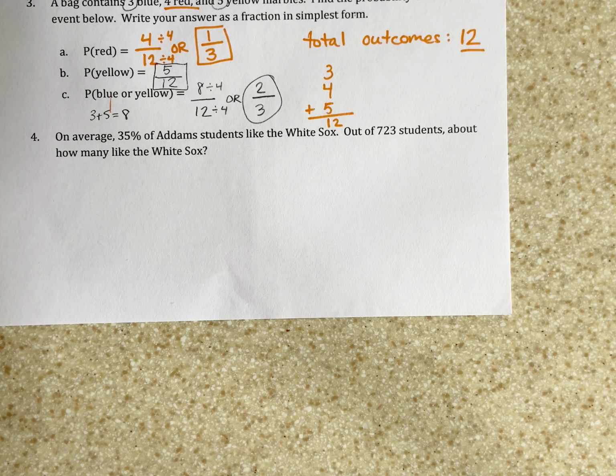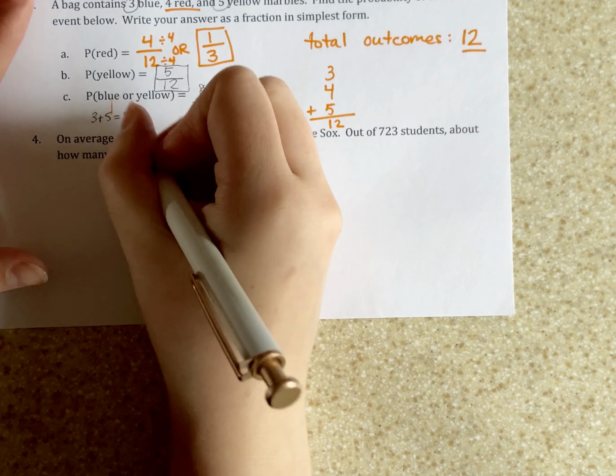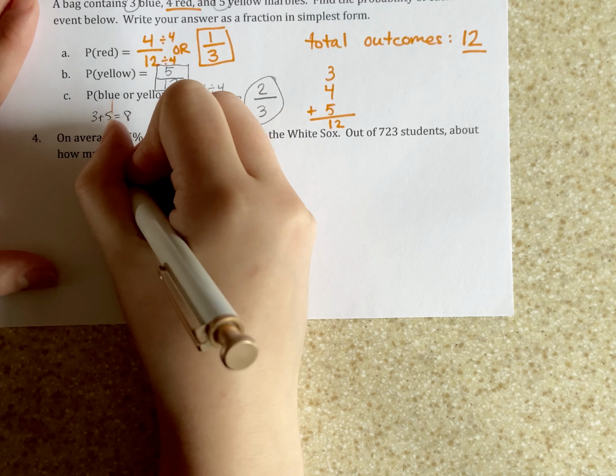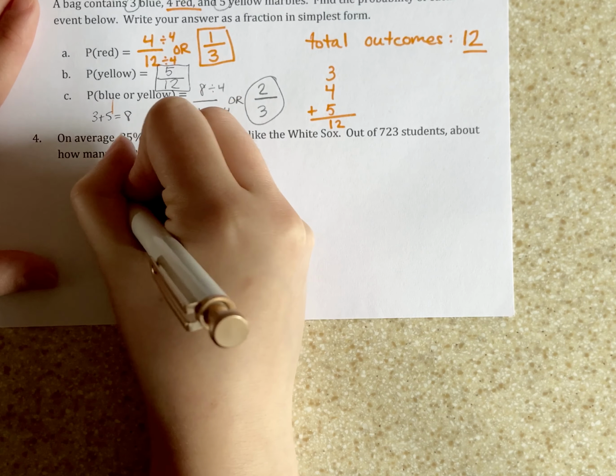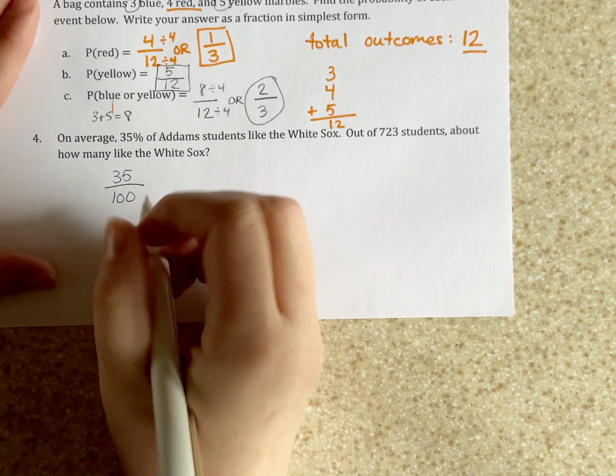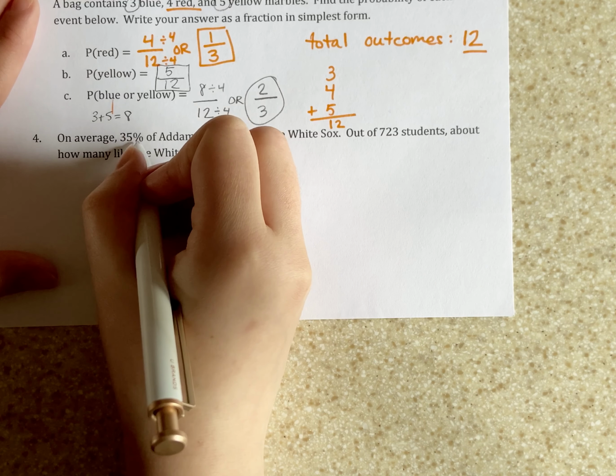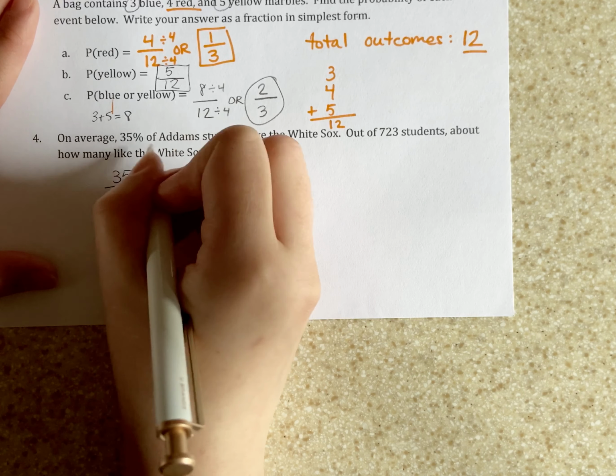Okay, so the proportion is like going back to mod 8 where we had scale factor. Or was it mod 9? Anyways, when we talked about scale factor, I could set up 35% is the same as 35 out of 100, right? Because we know that percents are always out of 100.